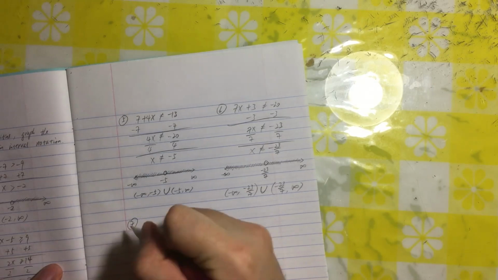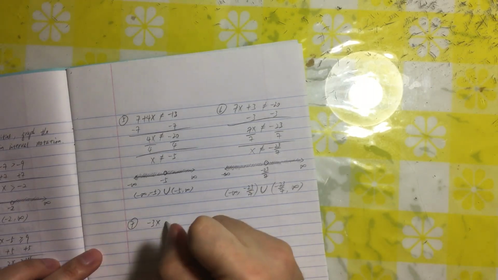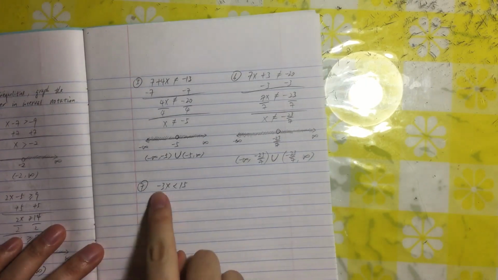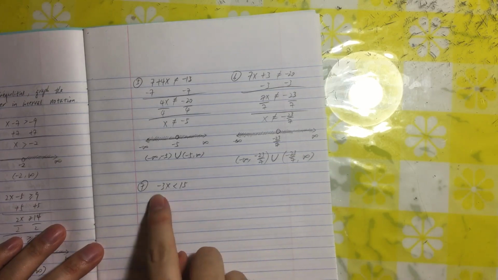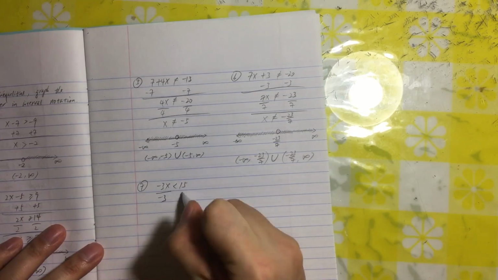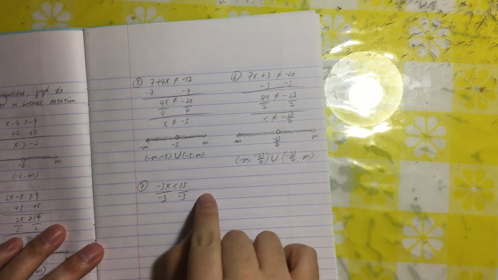Next, negative 3x is less than 15. In order to get x by itself, I divide both sides by negative 3.